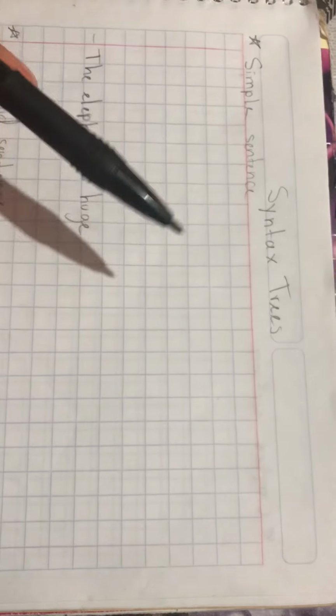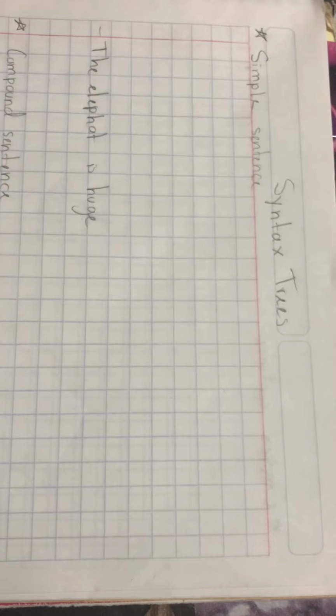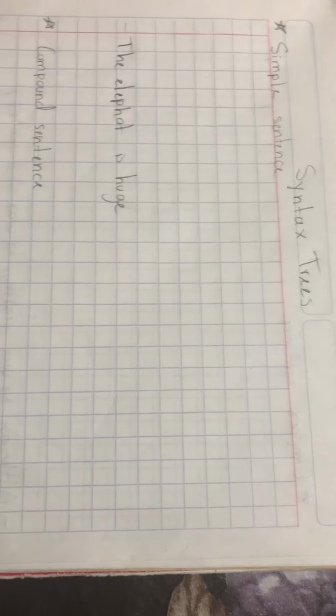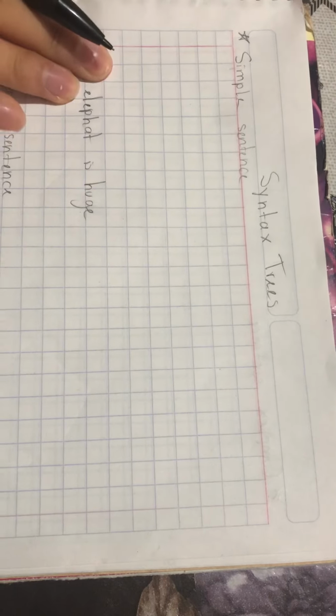Hi everyone, in this video I'll be explaining some syntax trees. I'll be explaining, for example, a simple sentence, a compound sentence, and a complex sentence. I'll explain the simple sentence first.